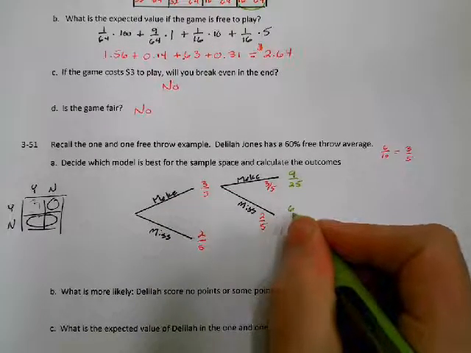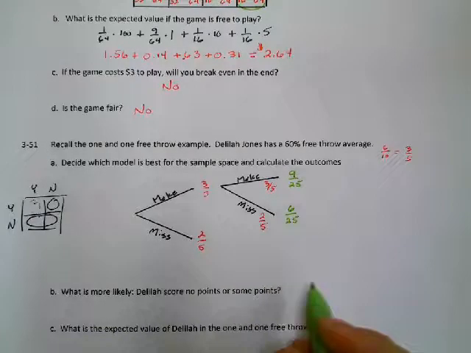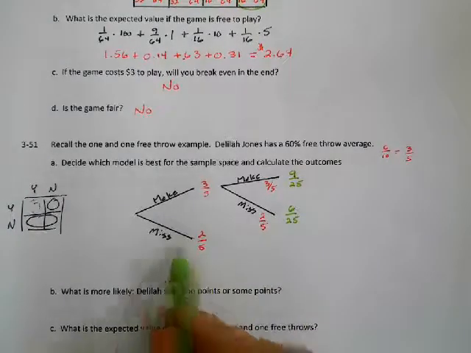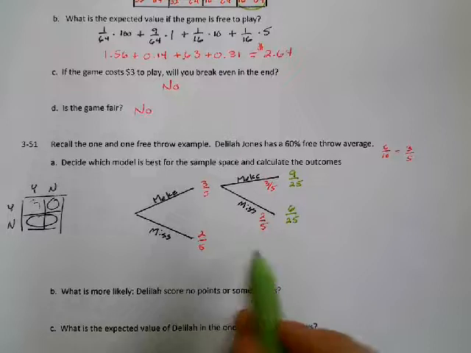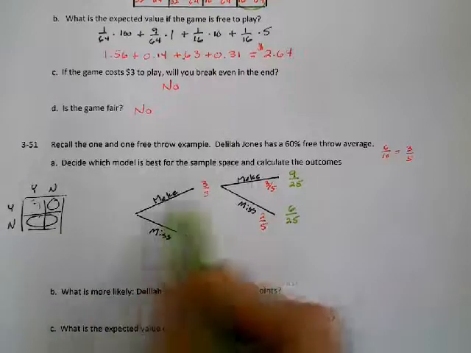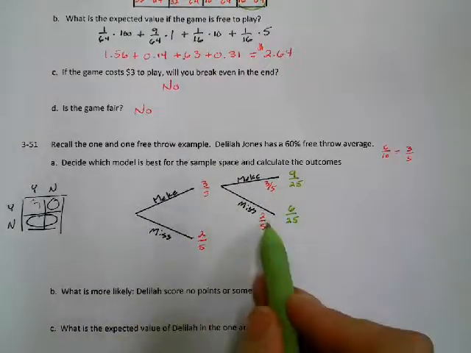And then over here we got an interesting one. Missing it, well that's it. She just missed it, and she doesn't get a second shot. So there's actually only 3 outcomes here: making it twice, making then missing, or just missing the first one and not getting a second shot.